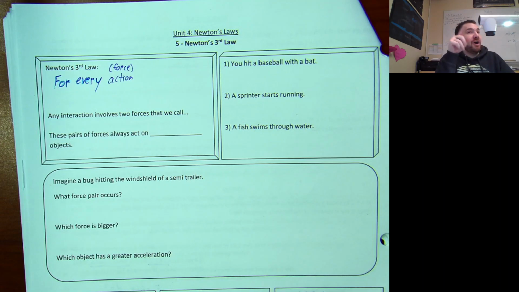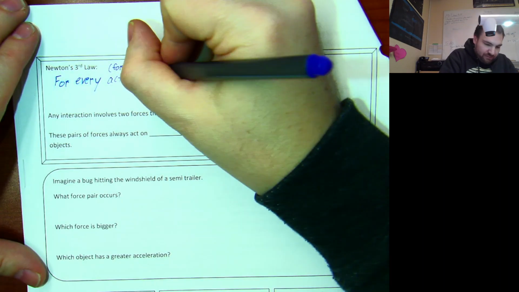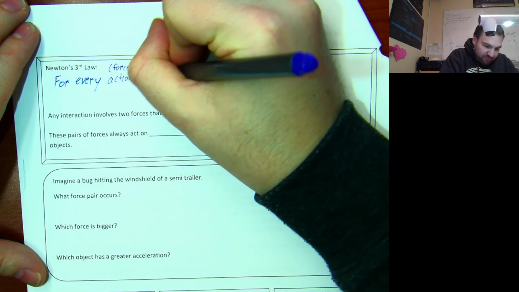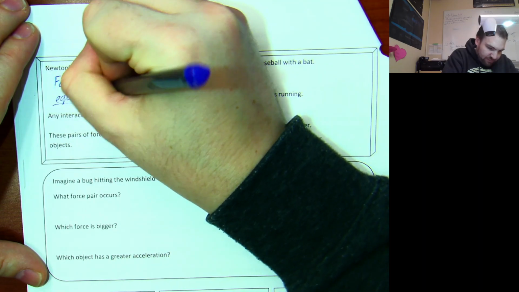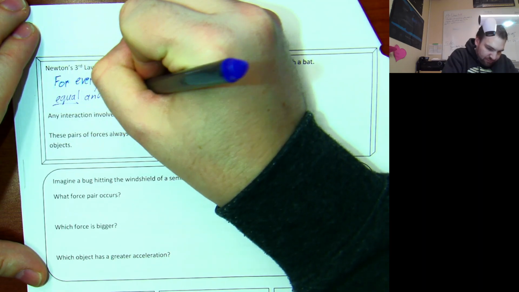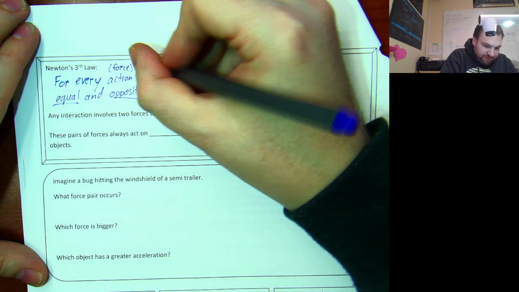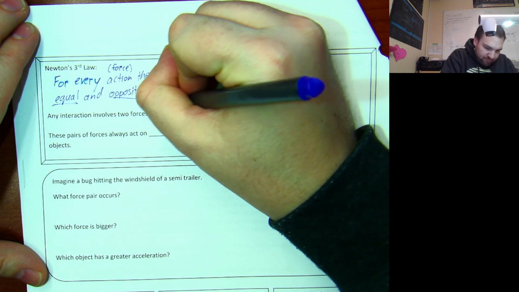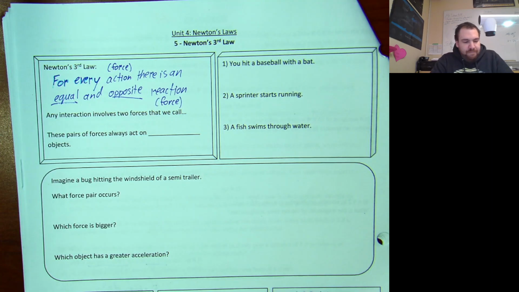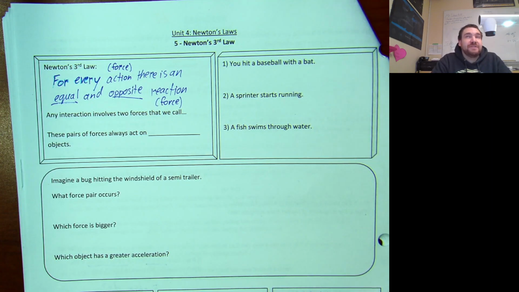There's an equal and opposite reaction. That word's important. That's also important. For every action, there is an equal and opposite reaction.